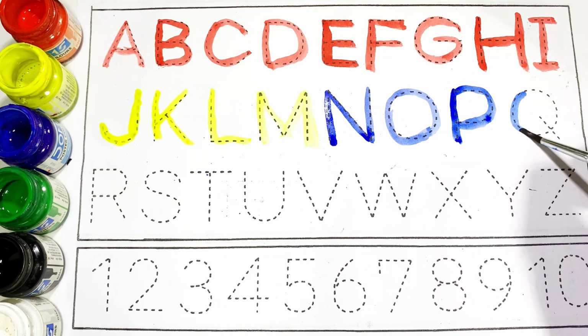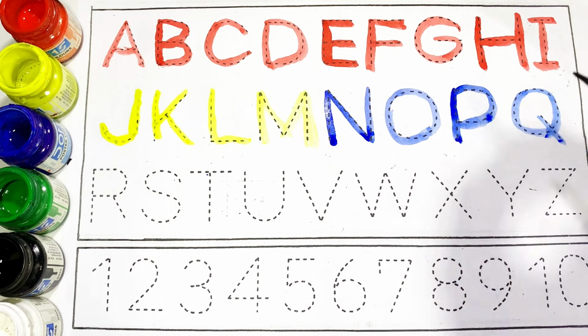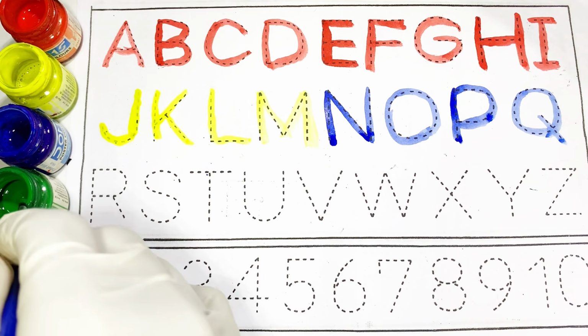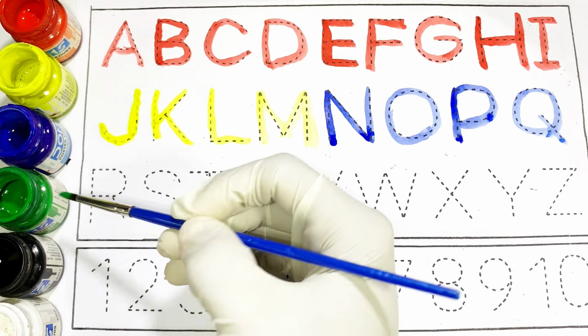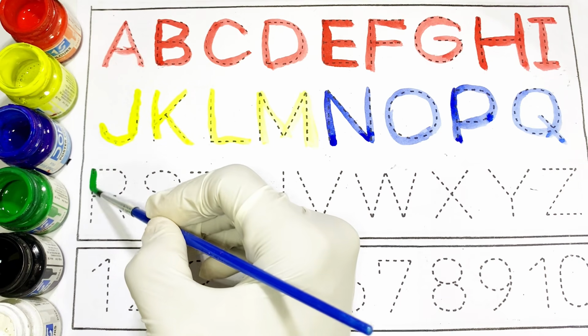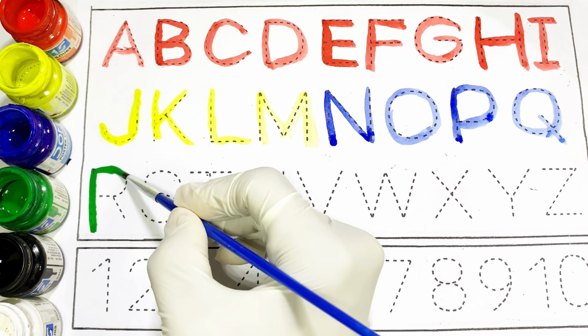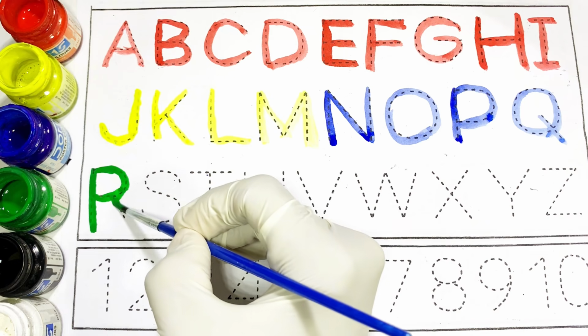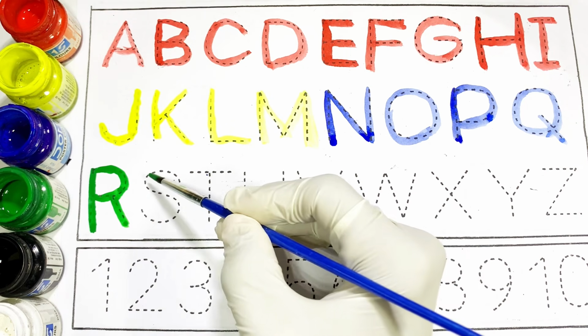Q for queen. Kids, now you draw R and use green color. R for rose.